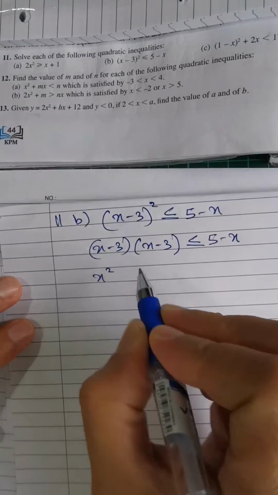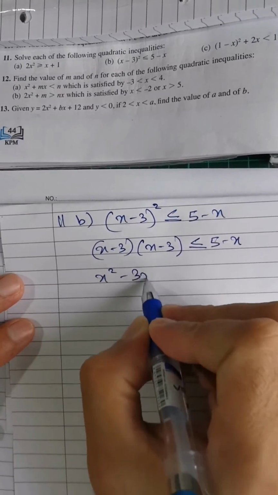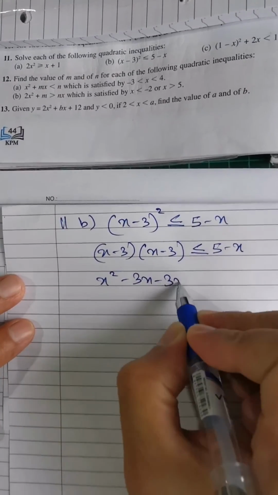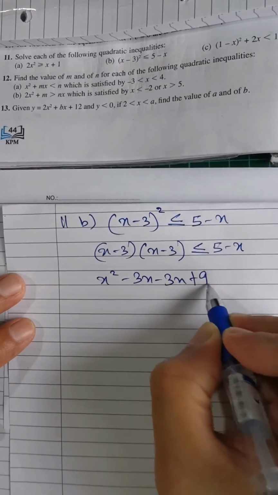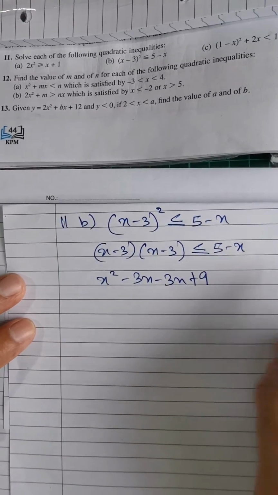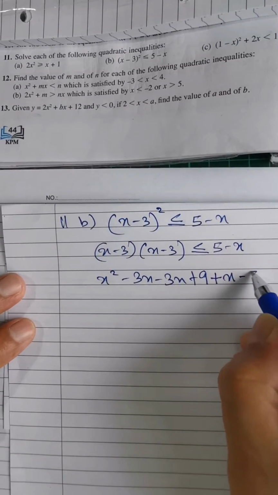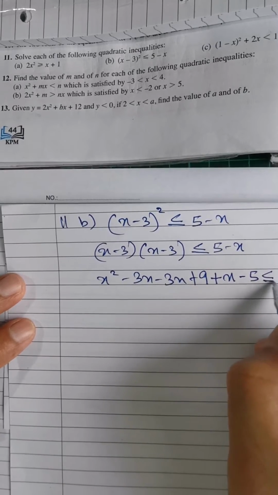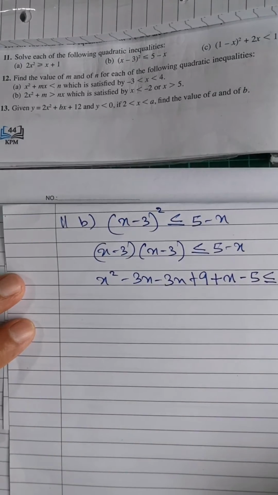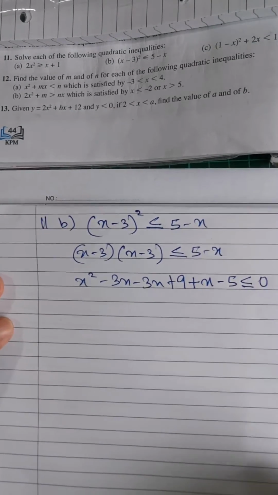So we have x squared minus 3x minus 3x plus 9. And then I'll just bring this all to the other side, become plus x minus 5 less or equals to 0. We can simplify that.